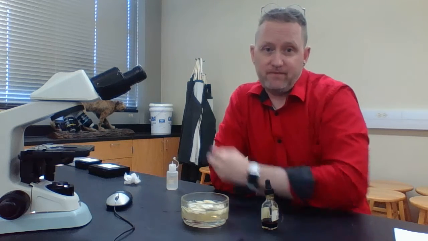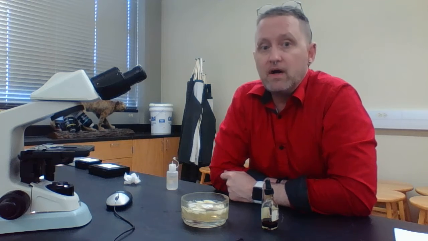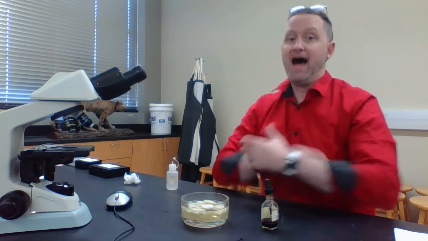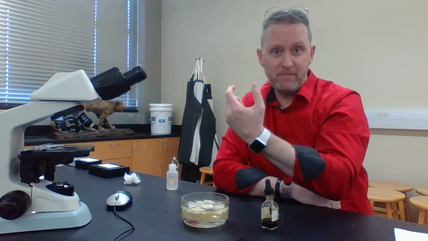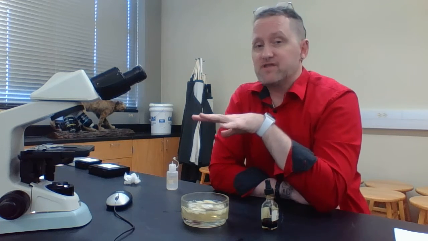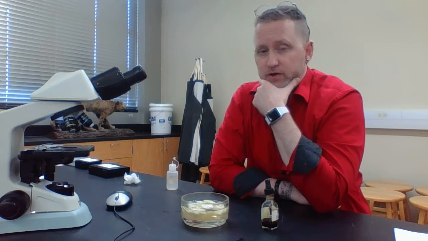And this is the limitation of the resolution for a compound light microscope. If I was using an electron microscope, using an electron beam, I could actually see the two cell walls. I could see that little middle layer, which is referred to as the middle lamella. So resolution for light microscopes is kind of limited. So again, that's what you're looking at.